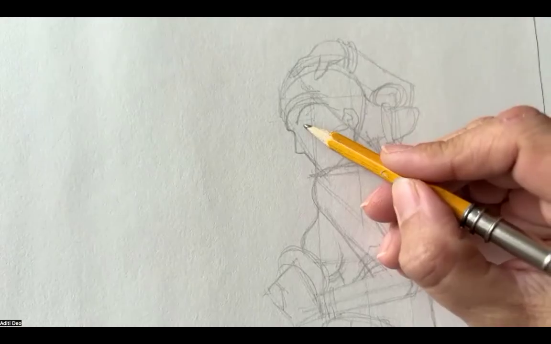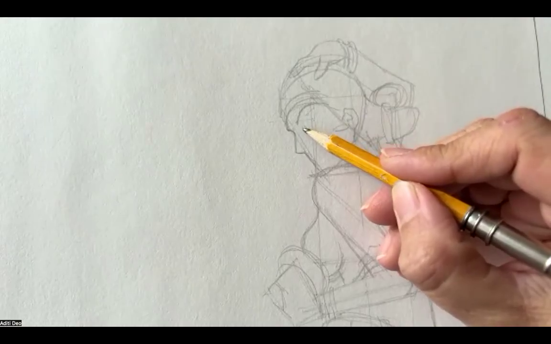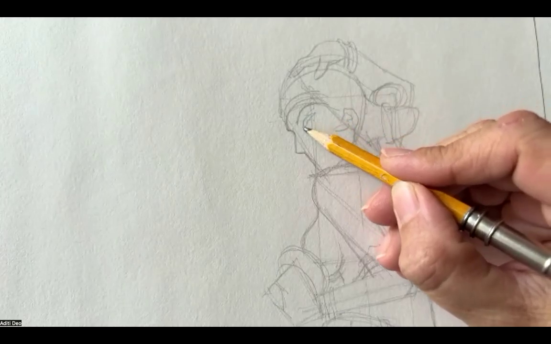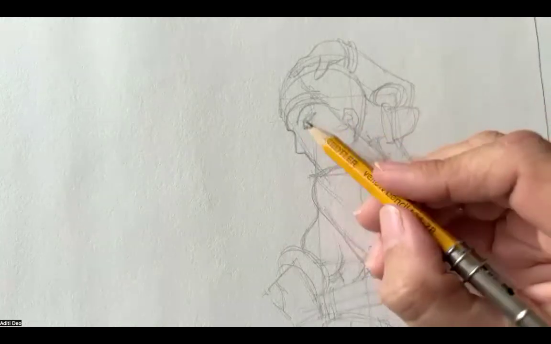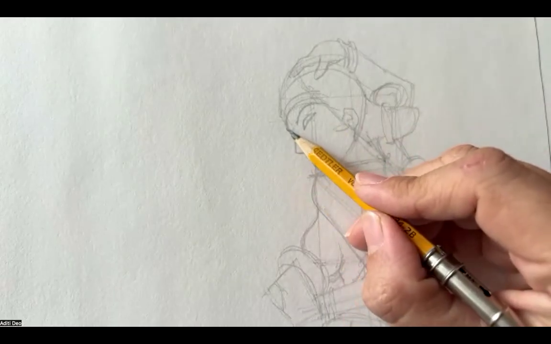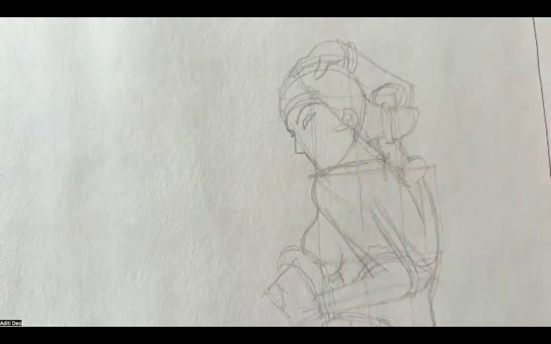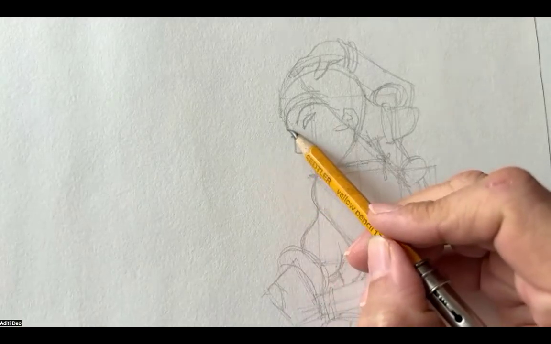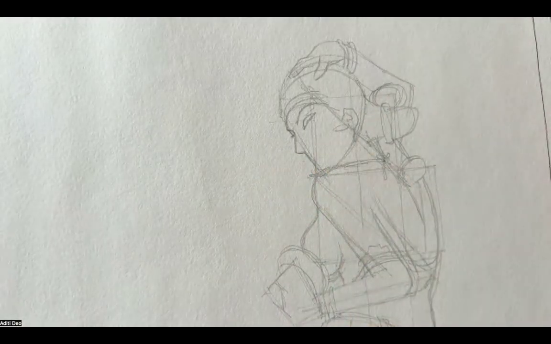And next to the eyebrow, we can draw the eye like this. And the second eye, we just draw a lid like this. It is looking like that. I don't know how the artist has managed to make her eyelashes also.